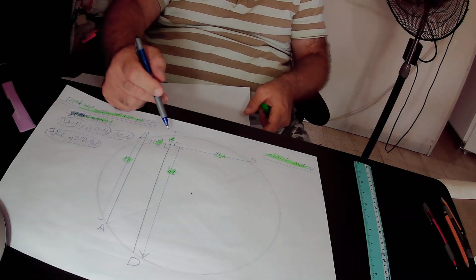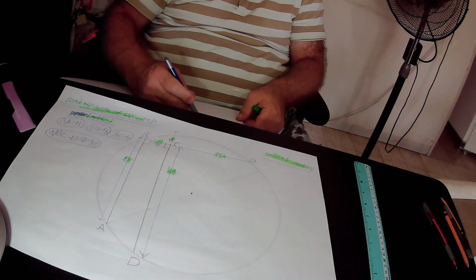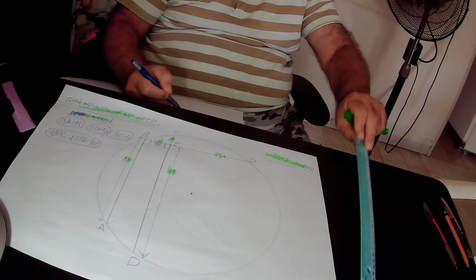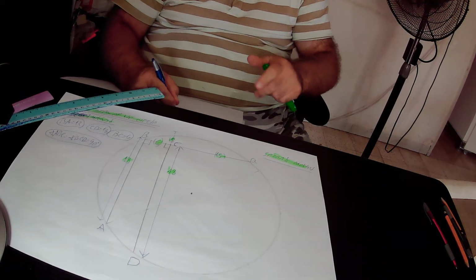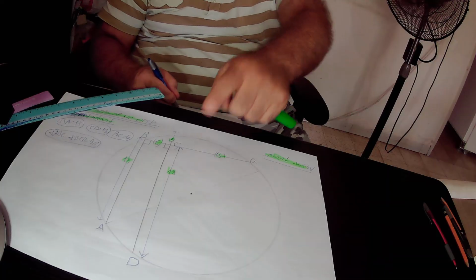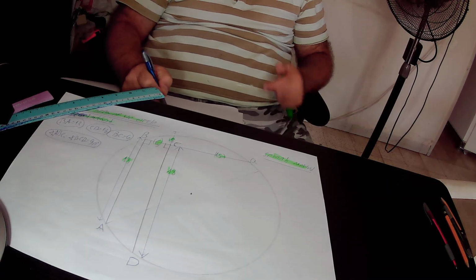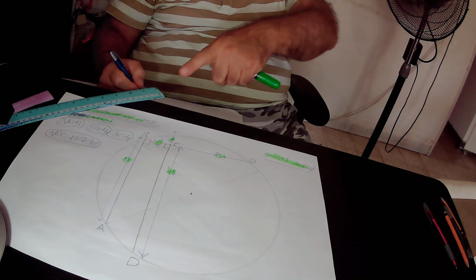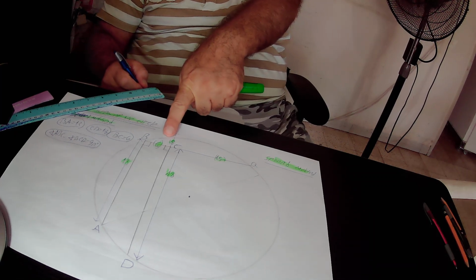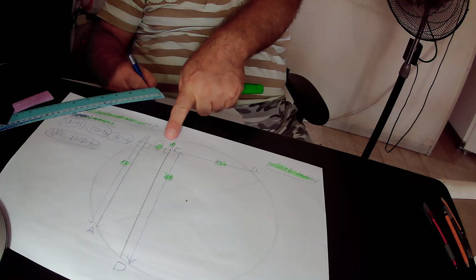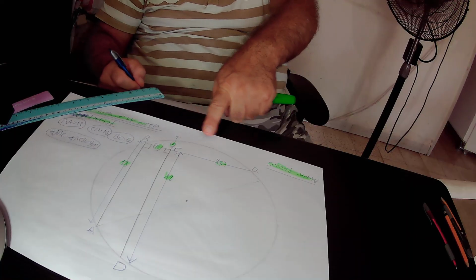TC is 5, therefore TC square is 5 squared, this is 25, plus CD square. CD is 18, therefore CD square is 18 squared, this is 324, plus BC square. BC is 6, therefore BC square is 6 squared, this is 36, plus CQ square.